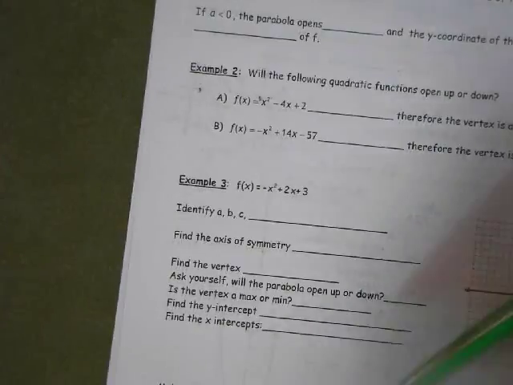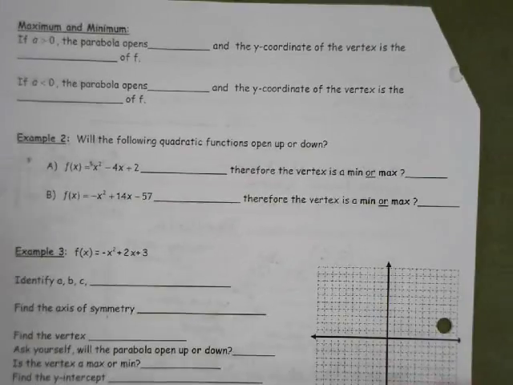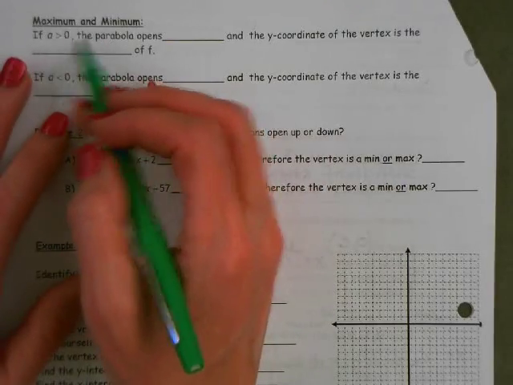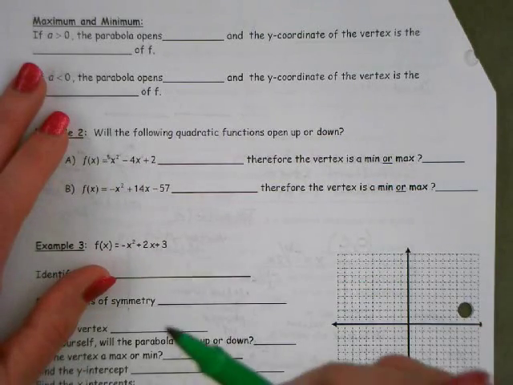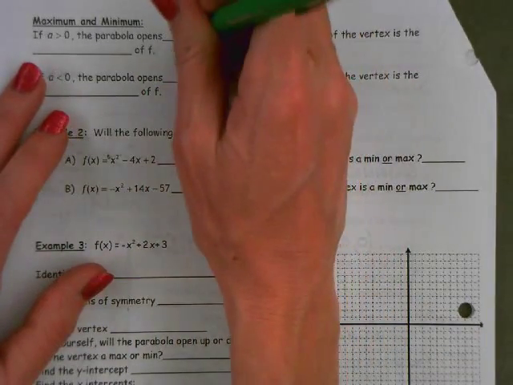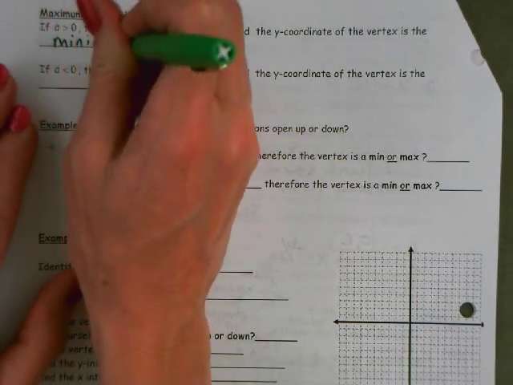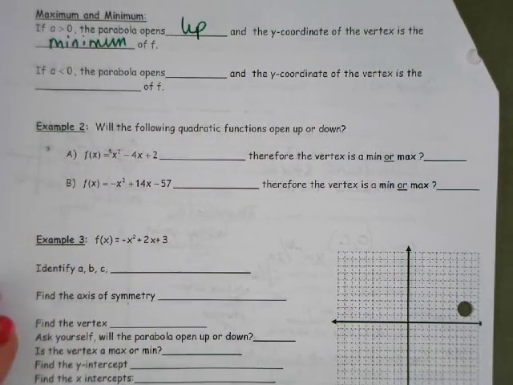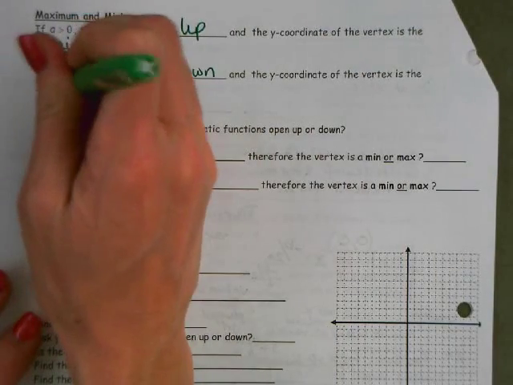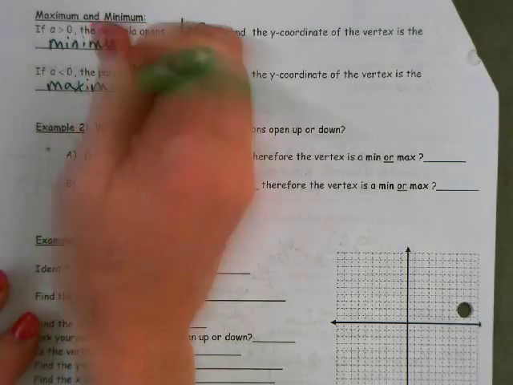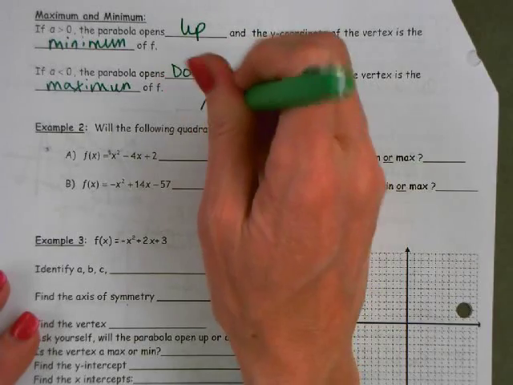We just talked about this, so hopefully this is review. If a is positive, meaning greater than 0, it opens up, and it's going to be the minimum of the function. A will never be 0, because if it's 0, it's not a quadratic. If it's negative, it's going to open down, and it'll be the maximum. Opening up looks like this, and it's a minimum. Opening down looks like that, and it's a maximum.